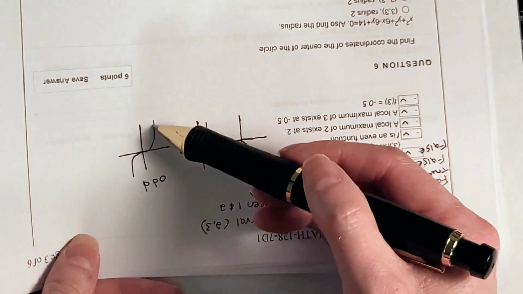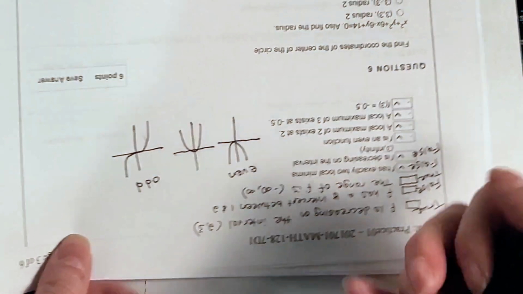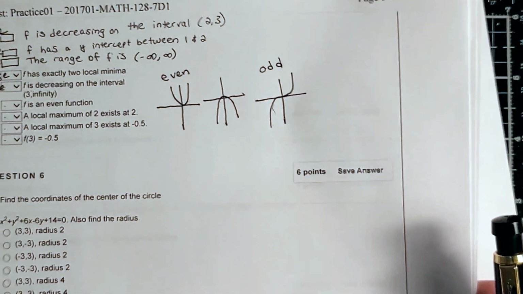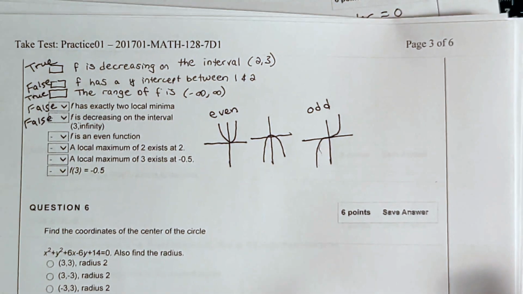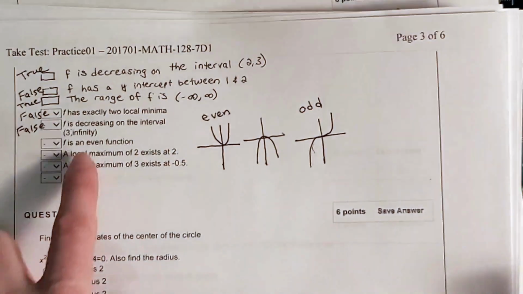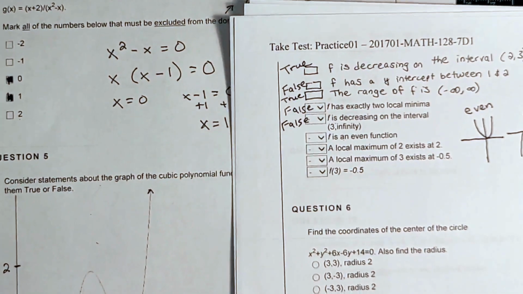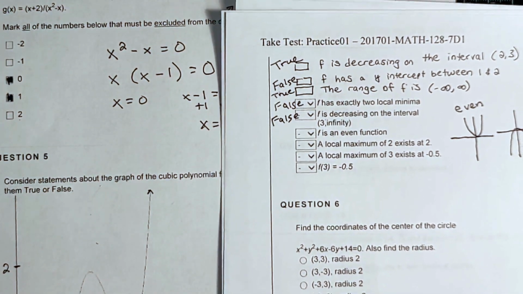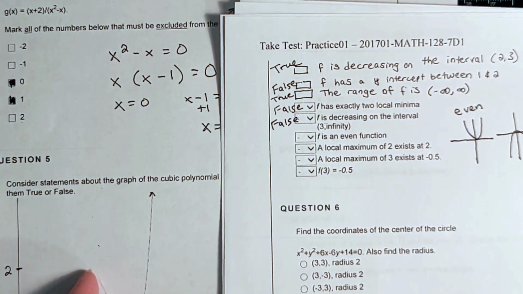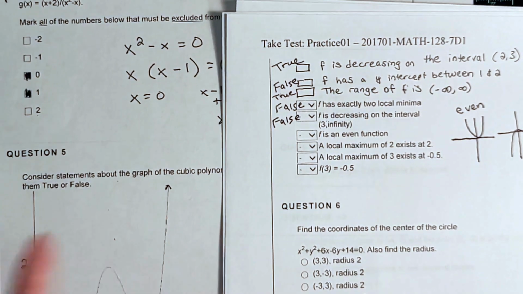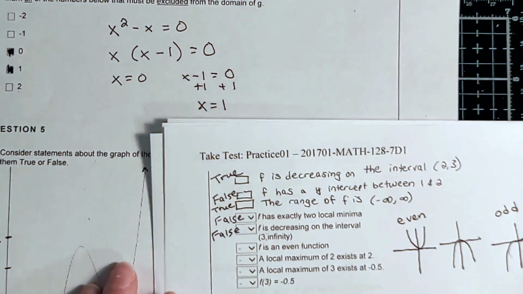Okay, so if I look upside down, it looks the same as if my paper has not been rotated at all. So that's what odd is. So if I look at my graph here, it's definitely not even, because I see a hump here, there's no hump over here. So it doesn't balance out. So this is false.